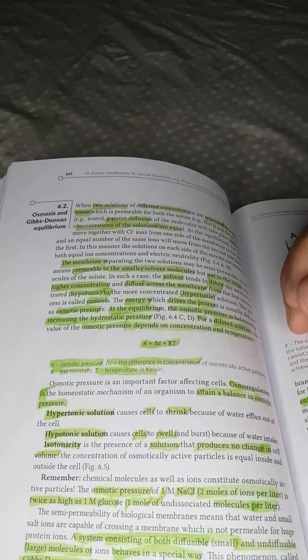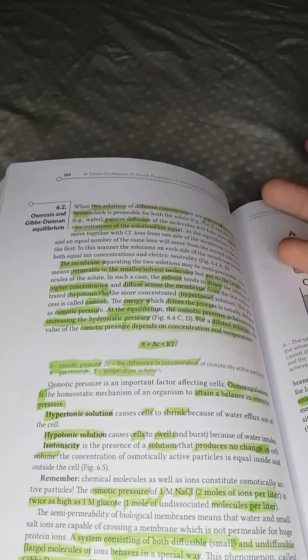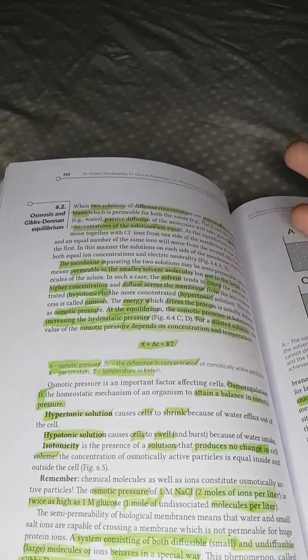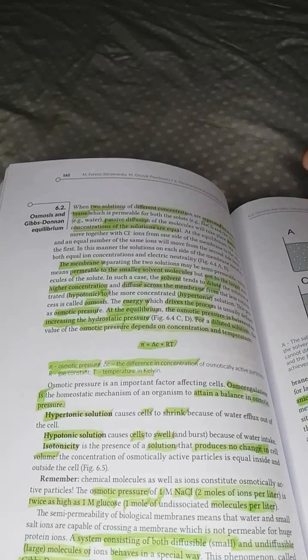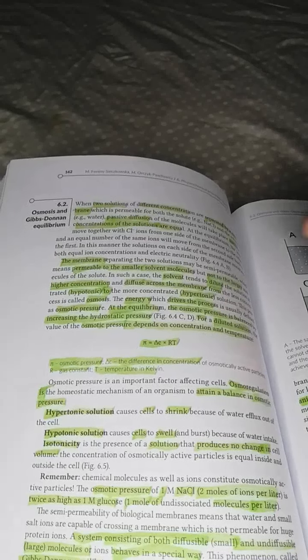Hypotonic solution, meaning that it lacks molecules, and therefore it has a higher water gradient. And therefore water will move from the outside of the cell to the inside of the cell, causing the cell to swell because now it's fuller of water.